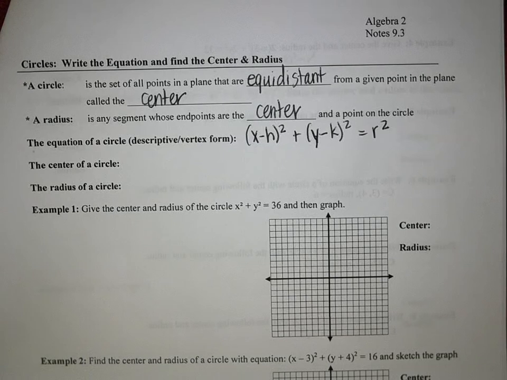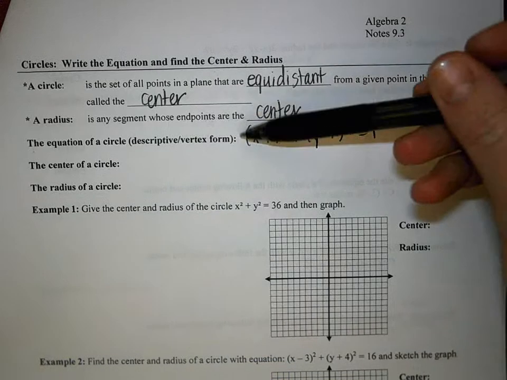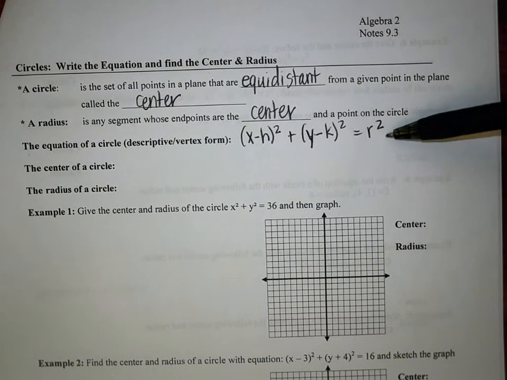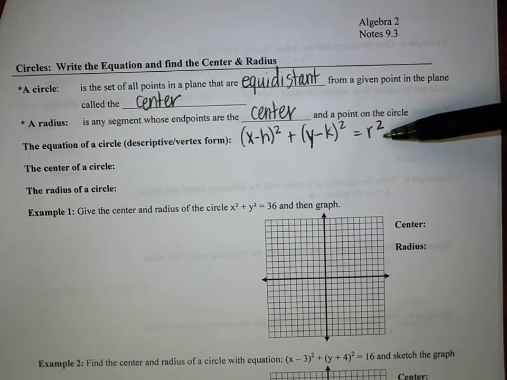Okay, so anyways, this should be similar. If you notice, this is very similar to the parabola, in that we have h and we have k. Do you guys see that? Okay? The difference is there's an r because there's a radius in a circle, and there's not a radius in a parabola.